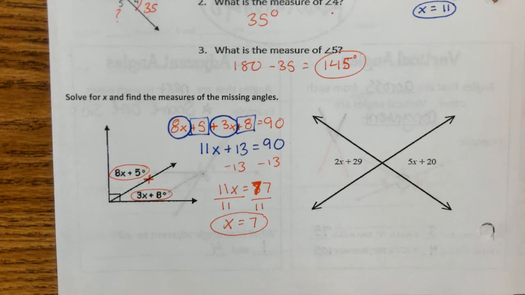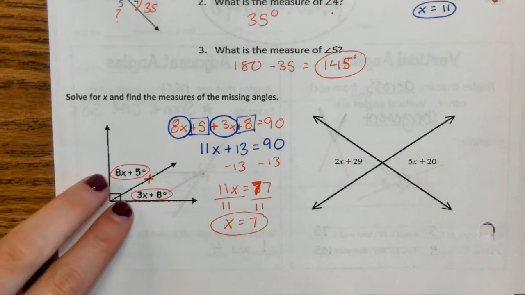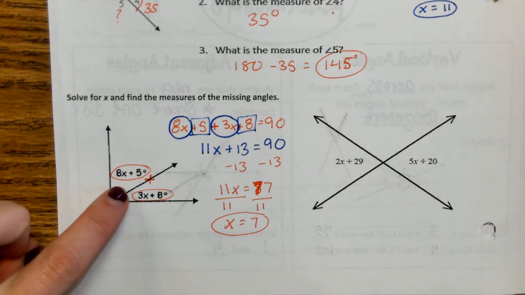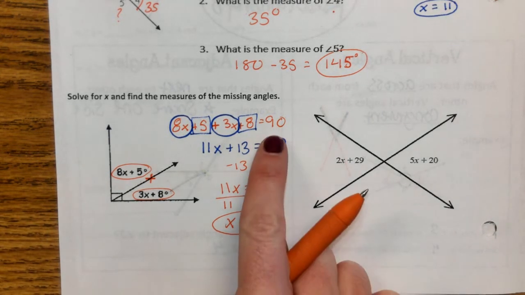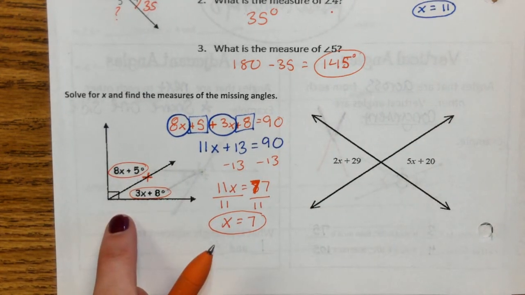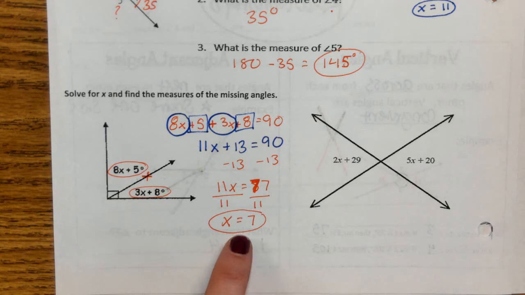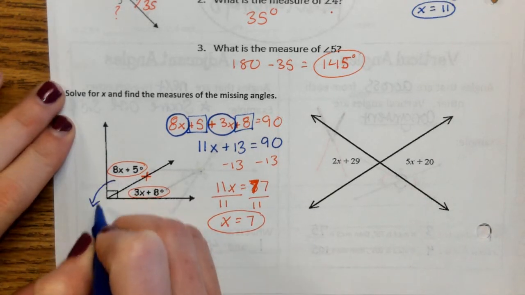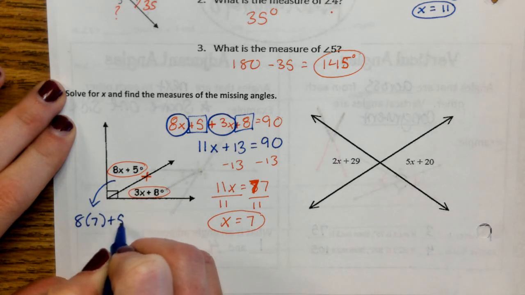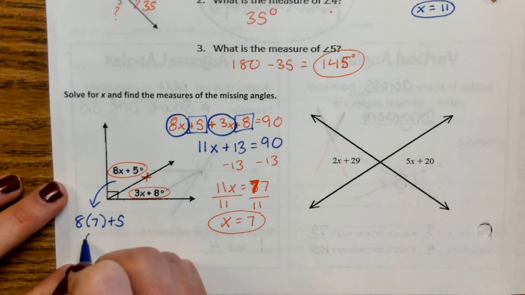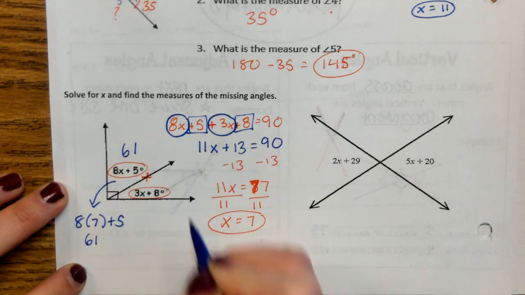I set up an equation by taking my two angles and adding those expressions together to get 90 because they're complementary. Once I had an equation, I can solve it using the skills I have learned. When you solve it, you get x equals 7. How are you going to find out what each angle measurement is? You do 8 times 7 plus 5, and 3 times 7 plus 8. What's 8 times 7 plus 5? 61, so this angle measurement is 61.